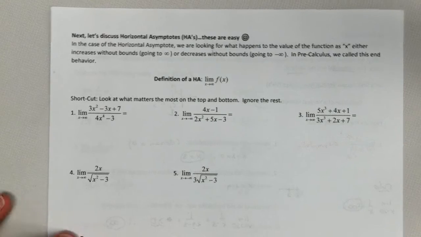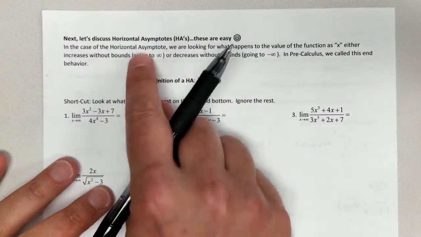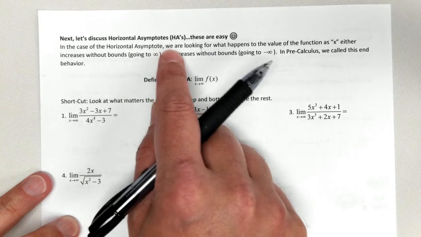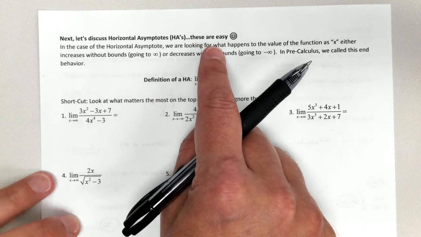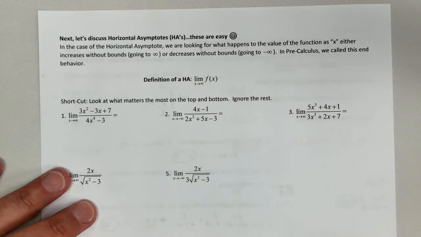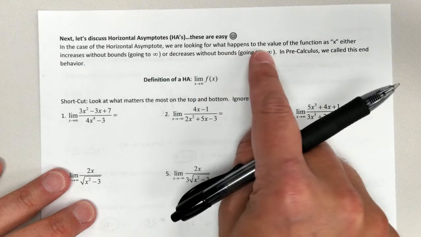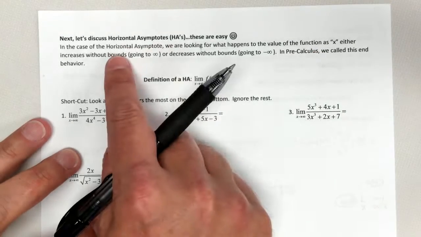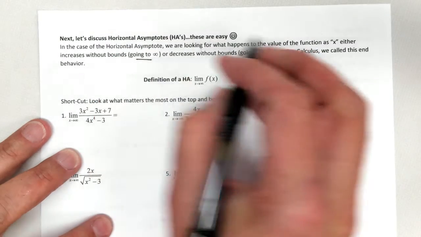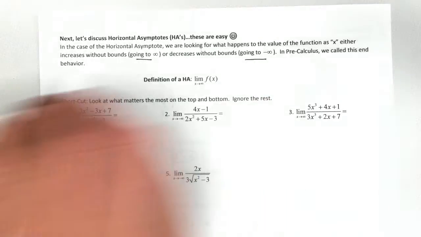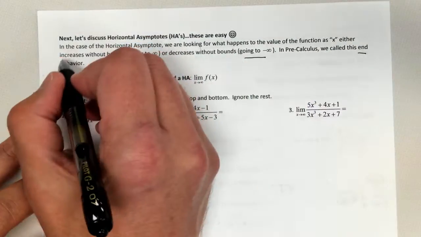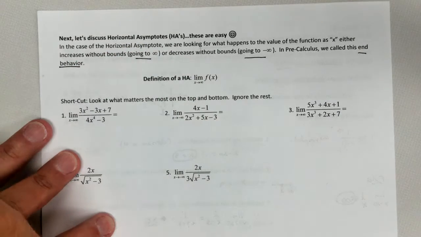Alright, you might recall in our last video we talked about the vertical asymptote. So in this video we're going to talk about horizontal asymptote. These are super easy. In the case of a horizontal asymptote, we want to see what's happened to the value of a function as x increases without bound or goes to infinity, or decreases and goes to negative infinity. In pre-cal last year you called this the end behavior of a function.